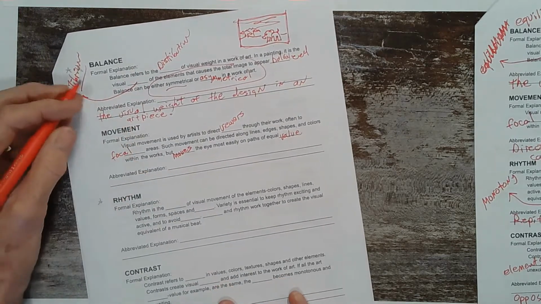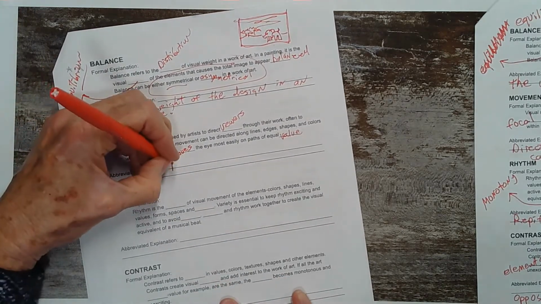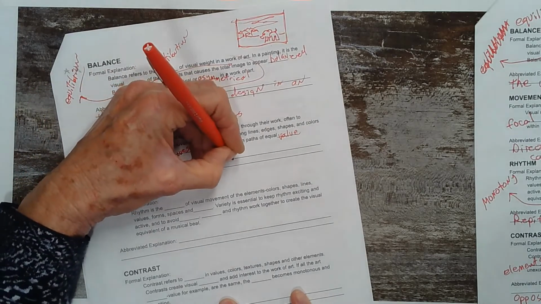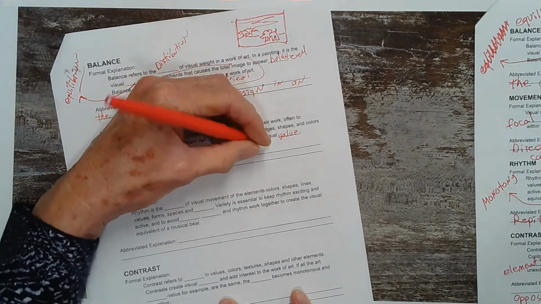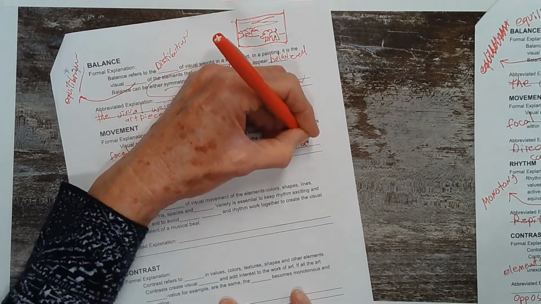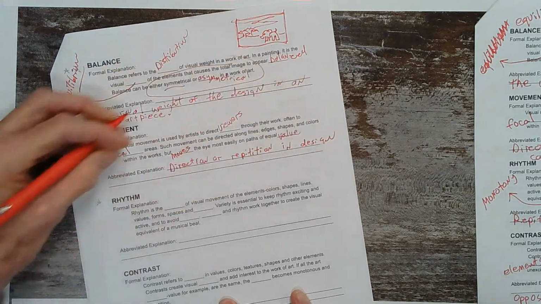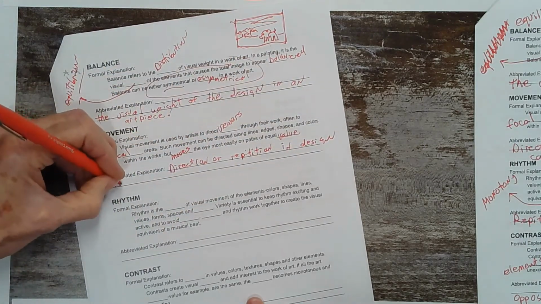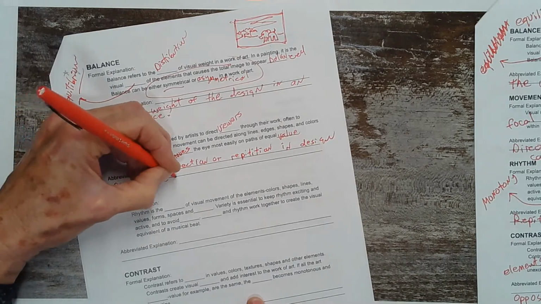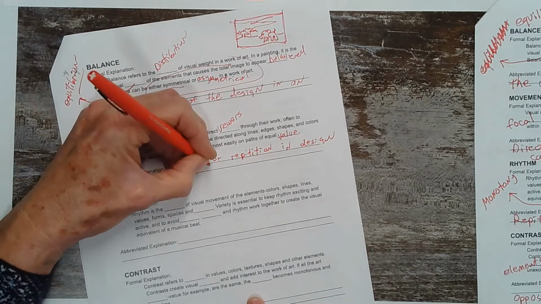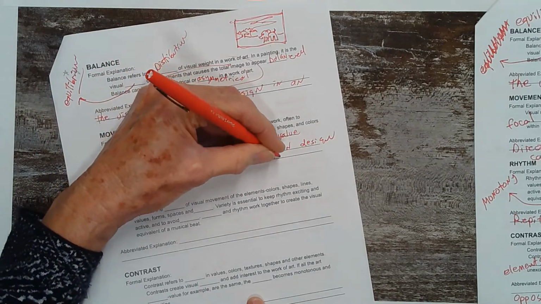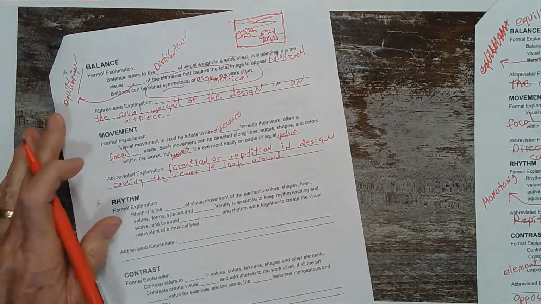So I'm going to, another explanation for this is direction or repetition. Remember, repetition causes movement in design, causing the viewer to look around and hopefully find the center of interest and so on.